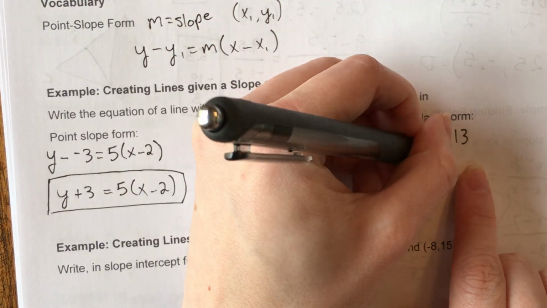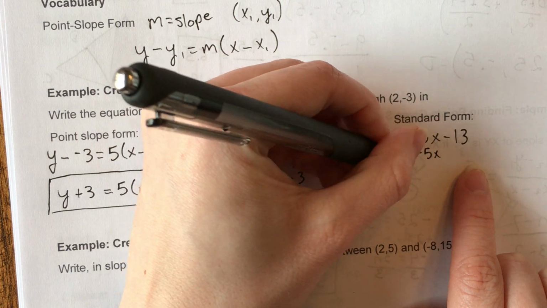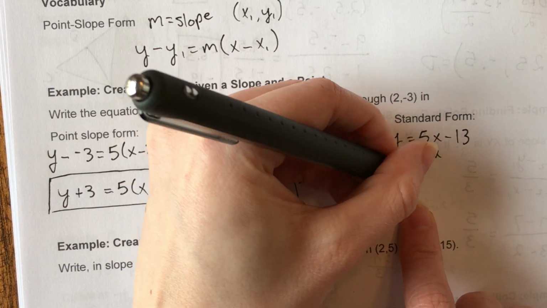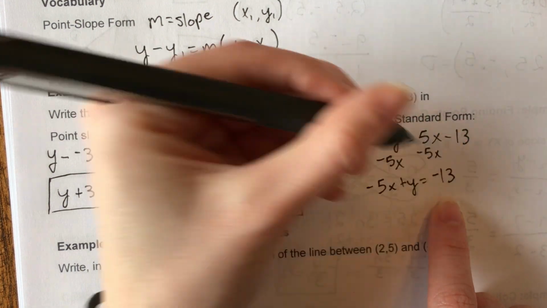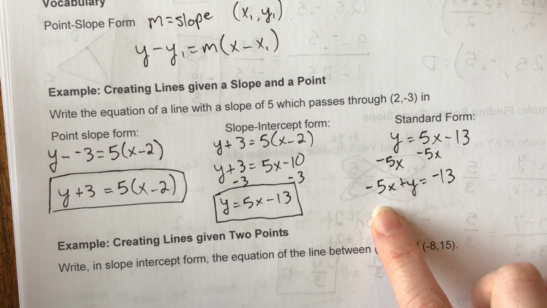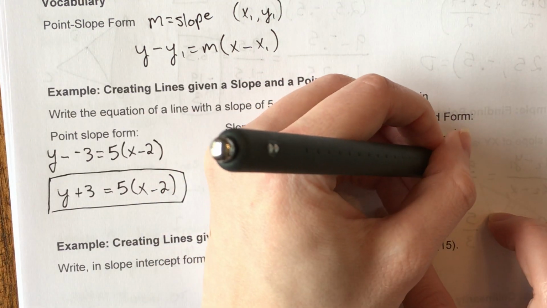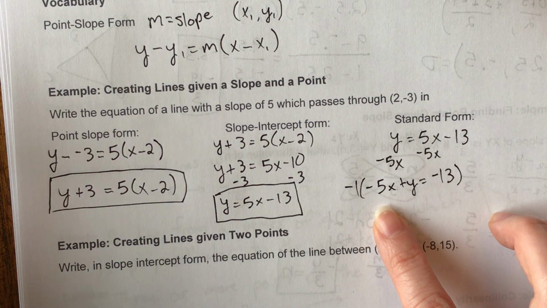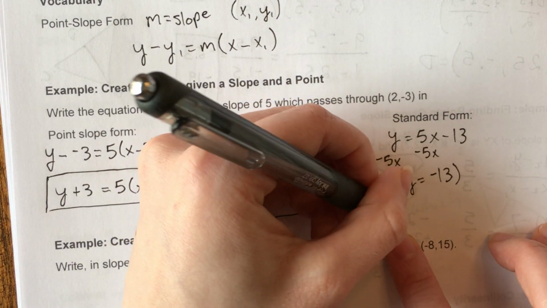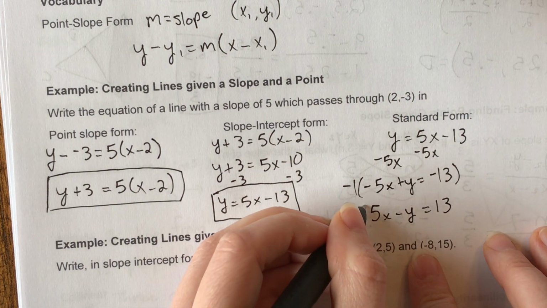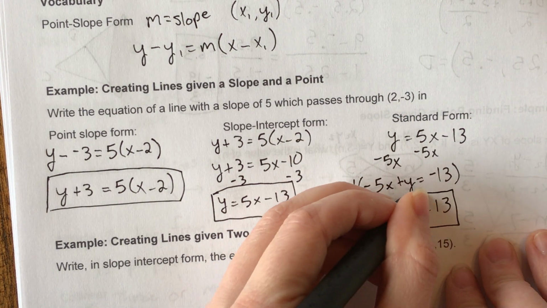So we'll subtract 5x from each side, and we want it to go x then y, so we'll say -5x plus y equals -13. And of course, one of the rules for standard form is that our a value, the one in front of x, cannot be negative. So I'm going to take this whole equation and multiply by -1 to change my signs. So I get 5x minus y equals positive 13. And that's my same equation in standard form.